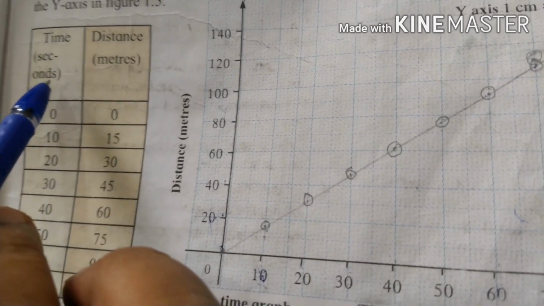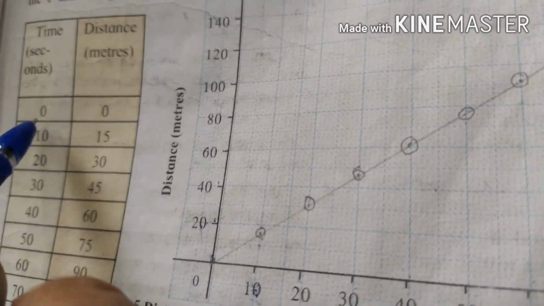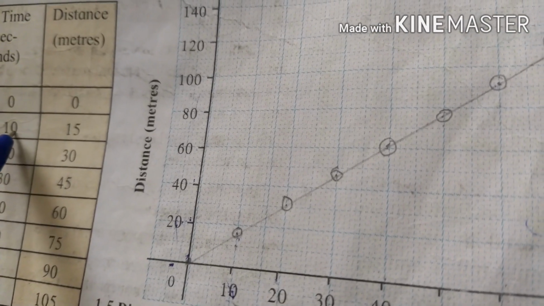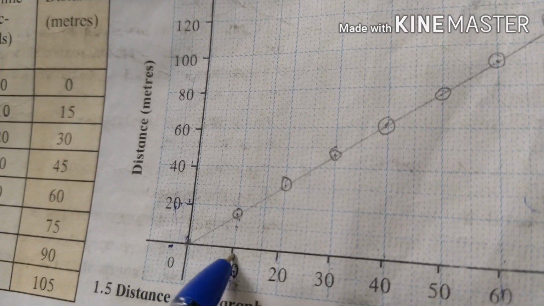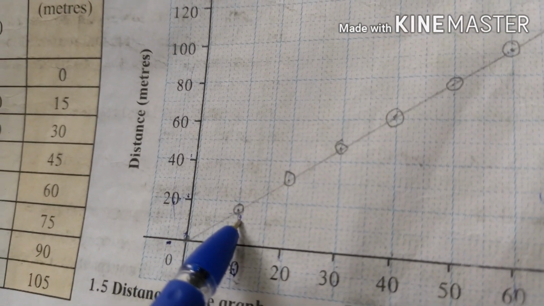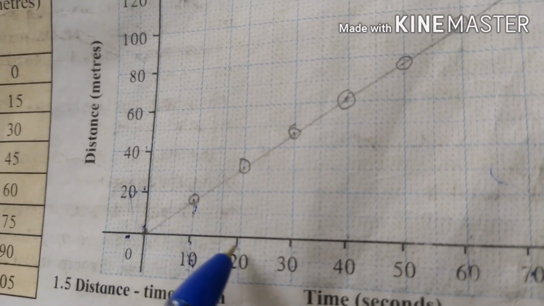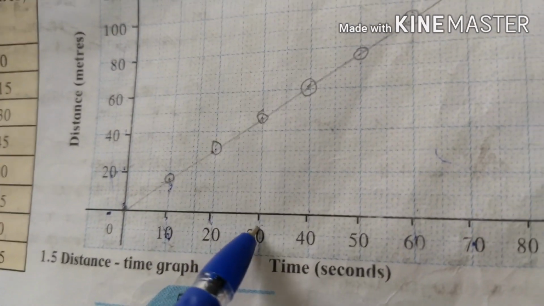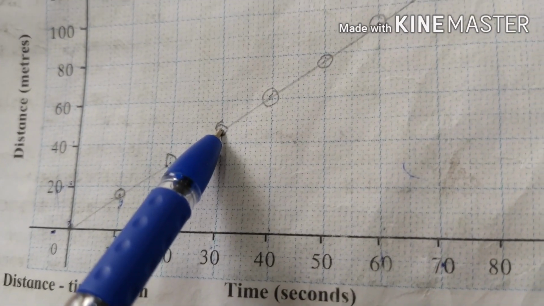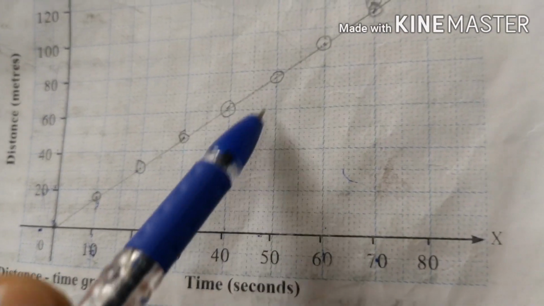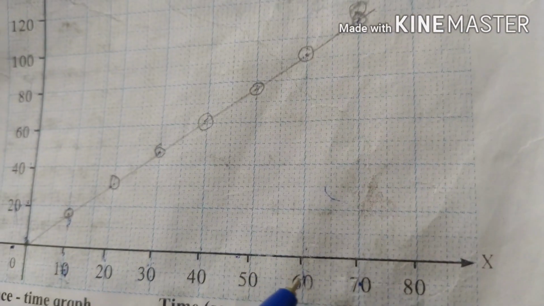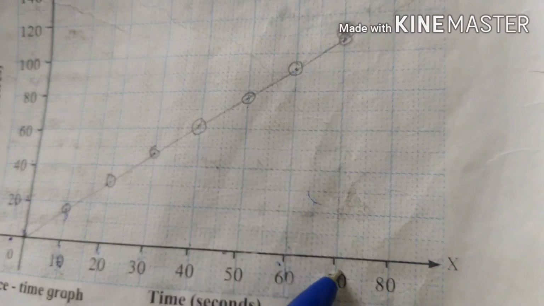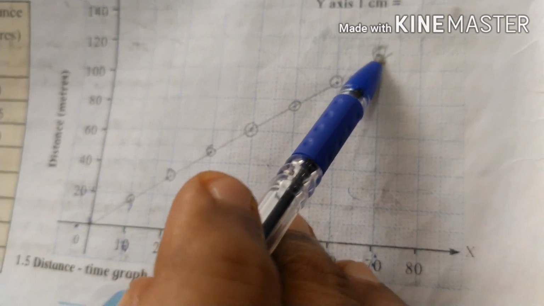Now here in this table it is given that for 0 seconds, 0 meters. Then for 10 seconds, 15 meters. The car covered 15 meters in 10 seconds. So in 20 seconds it covers 30 meters. In 30 seconds it covers 45 meters. Then in 50 seconds it covers 75 meters. In 60 seconds it covers 90 meters, and in 70 seconds it covers 105.